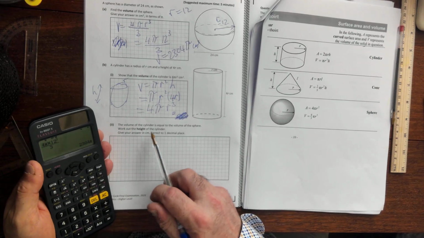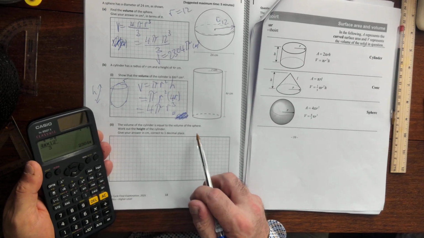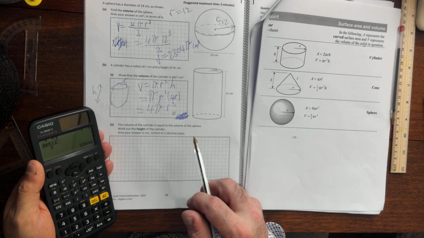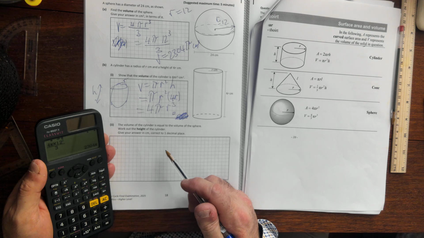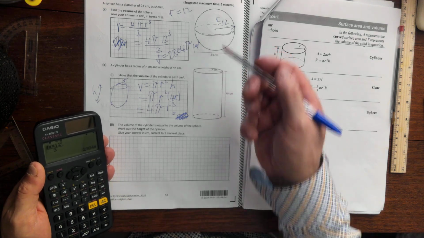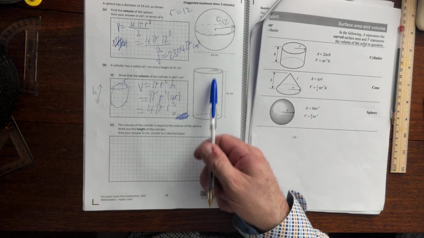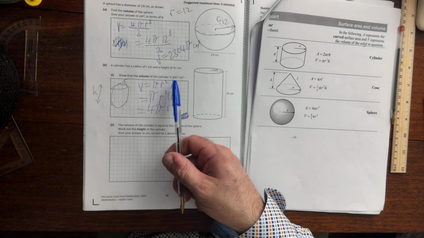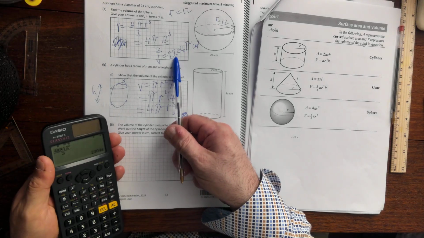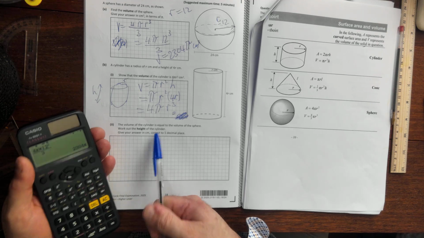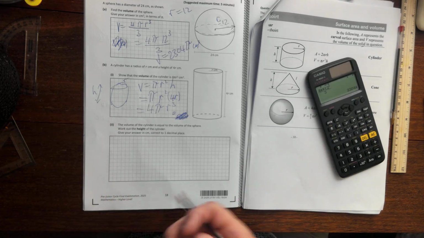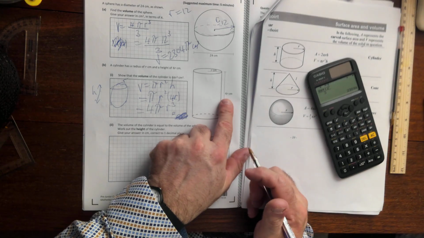Okay, the volume of the cylinder is equal to the volume of the sphere. This is a very common type of situation where they set them equal to each other. Now, sometimes you use a little r for one and a big R for the other because they're different radiuses, but in this case, if we're going with numbers, we can just go with this equals this. So we go work out the height of the cylinder. So what we'll do is we'll work out r, and then we'll work out 4r.